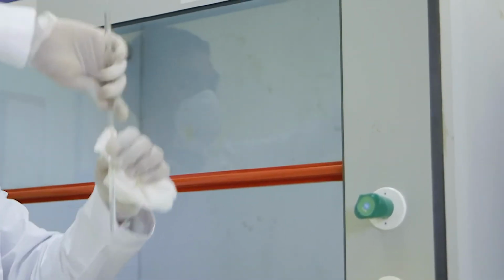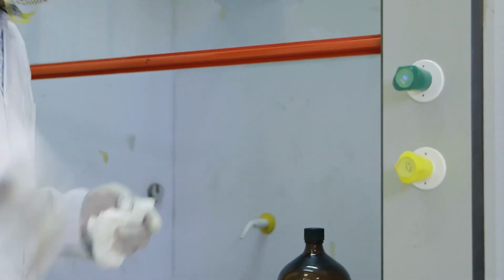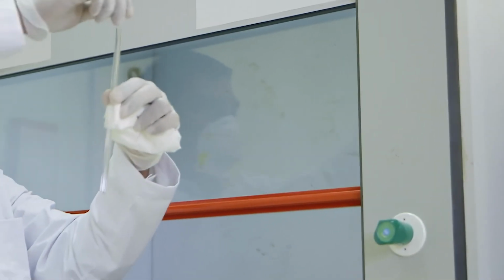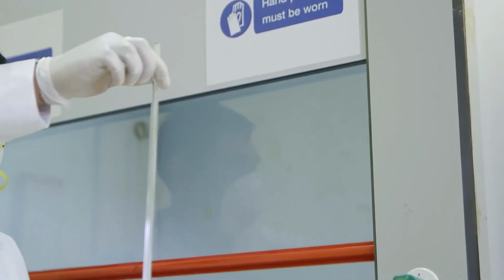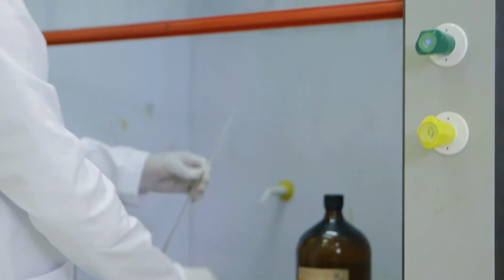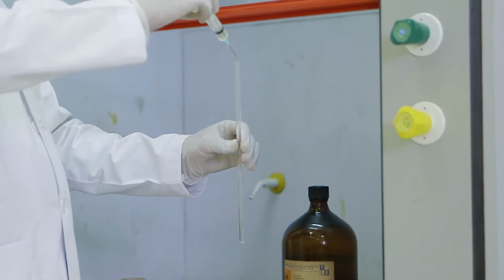To remove air bubbles, you can just do like this, shake several times this way, and then we need to return it back.